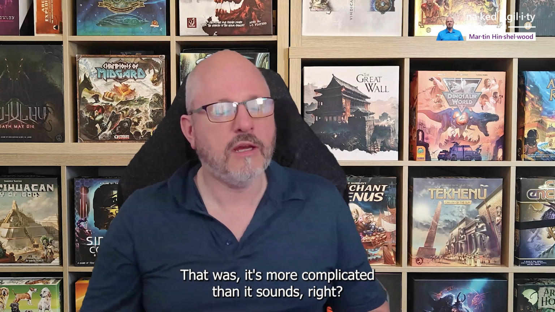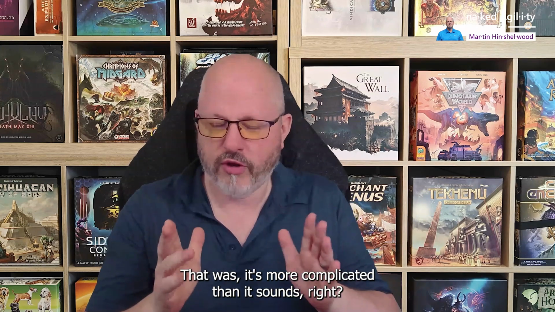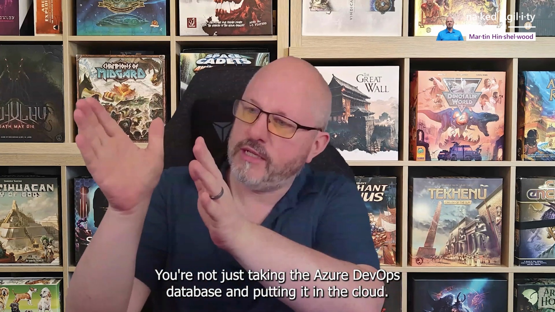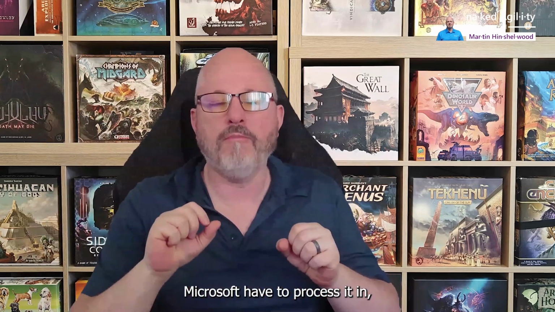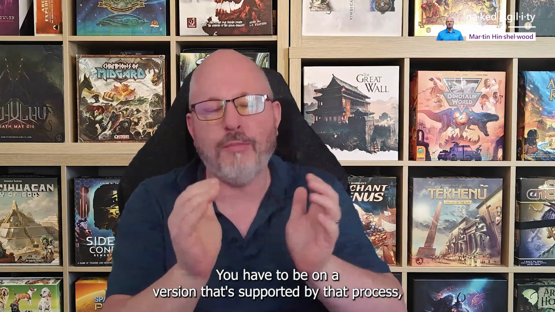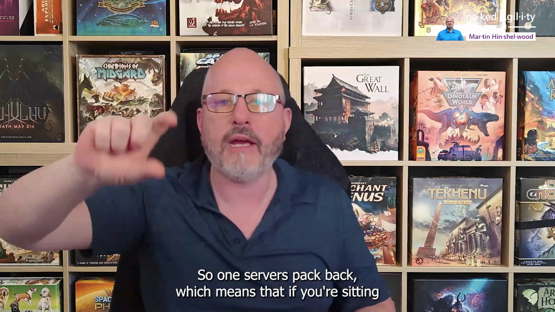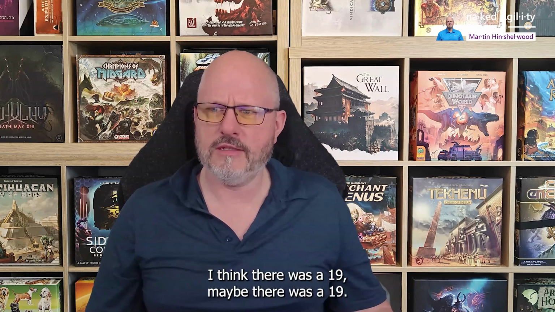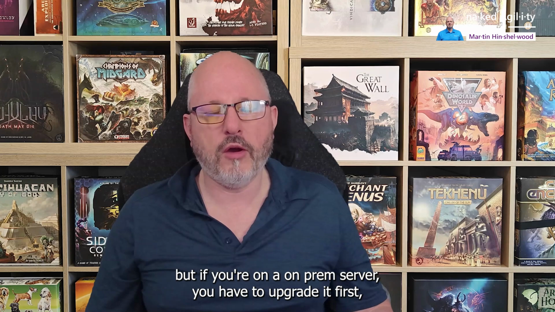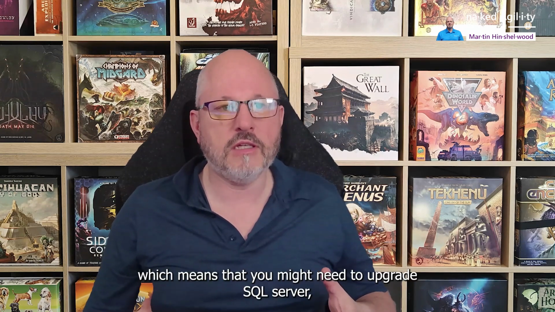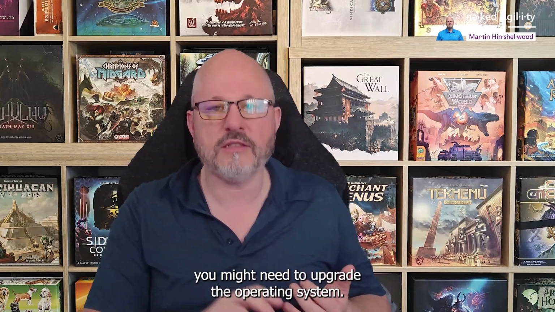We did one recently that was more complicated than it sounds. You're not just taking the Azure DevOps database and putting it in the cloud. Microsoft have to process it in. So you have to be on a version that's supported by that process, which is the absolute latest version and one service pack back. So if you're sitting with a local Team Foundation Server on TFS 2010, 2012, 2015, 2018, maybe there was a 2019, if you're on an on-prem server, you have to upgrade it first, which means you might need to upgrade SQL Server and the operating system. You might have to do all of those things.